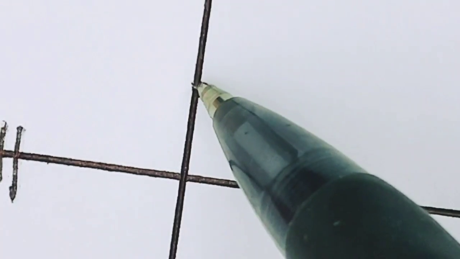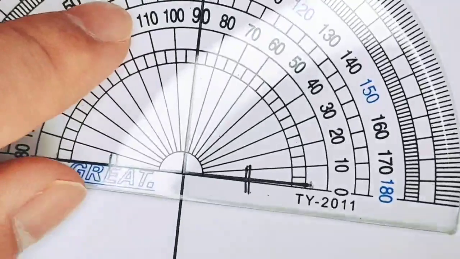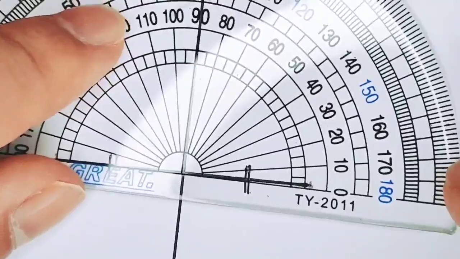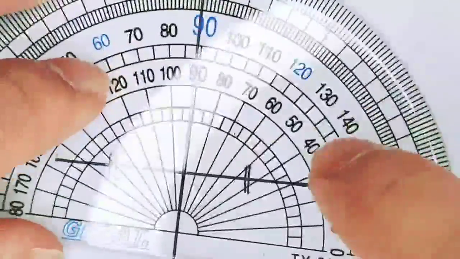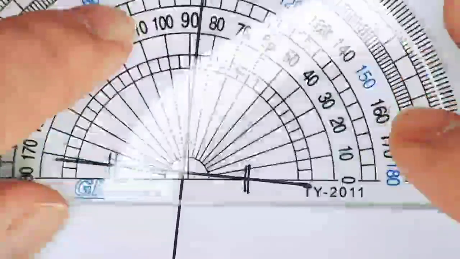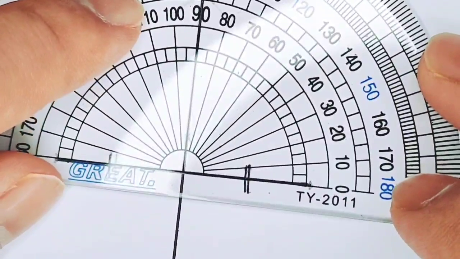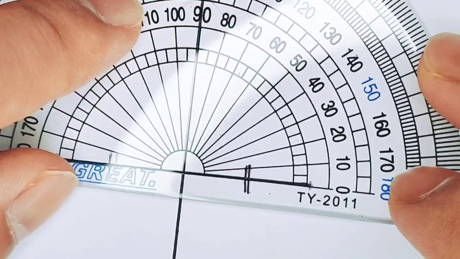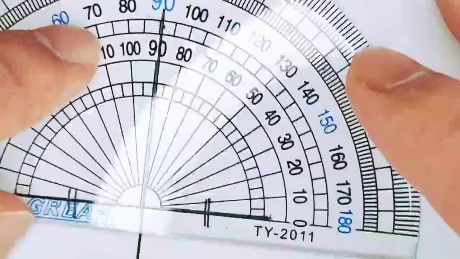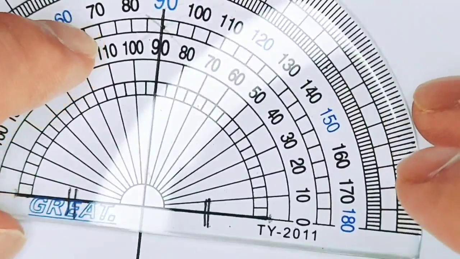But how about the next one? It's going to give you 90 degrees. Do you believe it or not? You don't? Good. Then we use this tool to measure the angle. What do we call this tool?